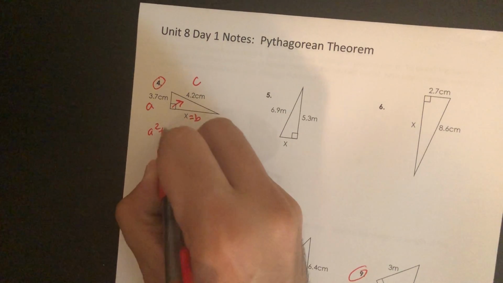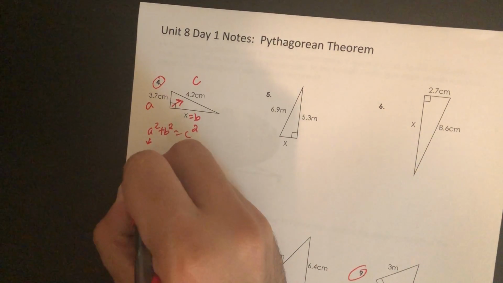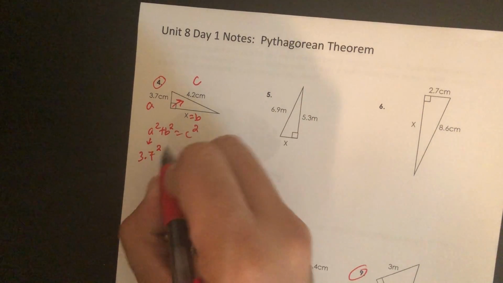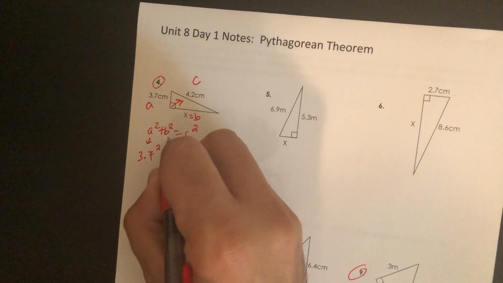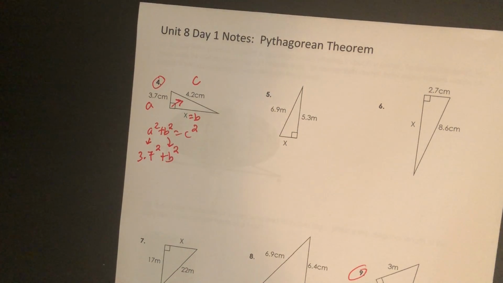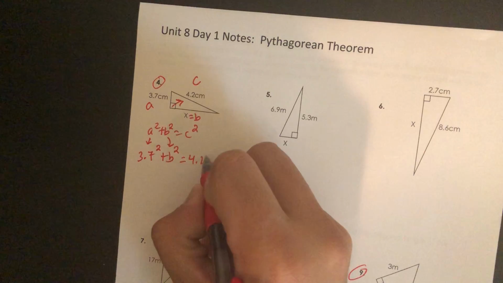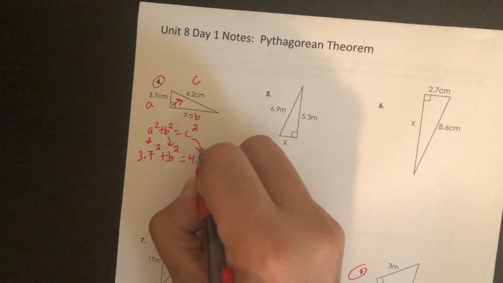A squared plus B squared equals C squared. So A is 3.7 squared plus B squared because that's what we're missing. So I'm just going to leave it as B squared. You're welcome to put down X squared, but it really doesn't matter what letter you put down because you're going to be looking for that. Equals 4.2 squared for the letter C.